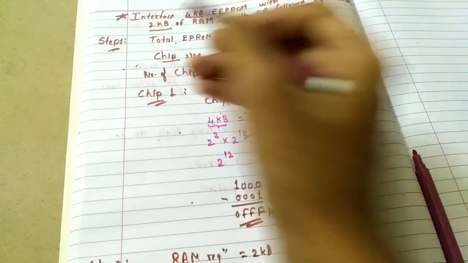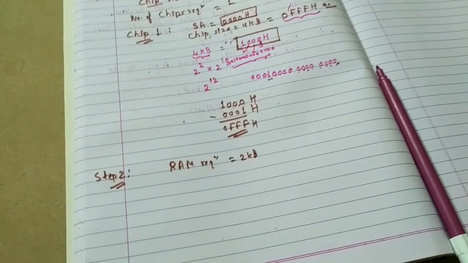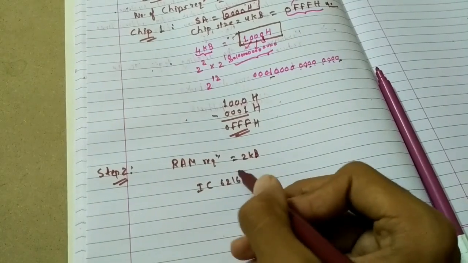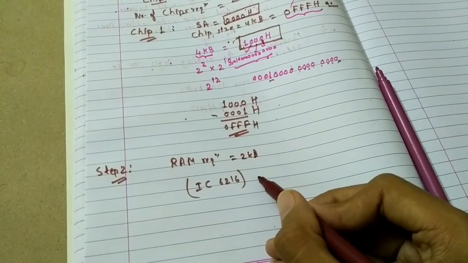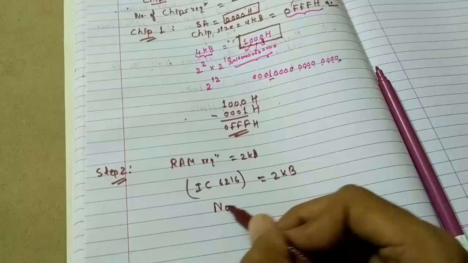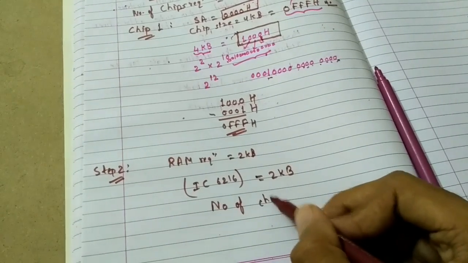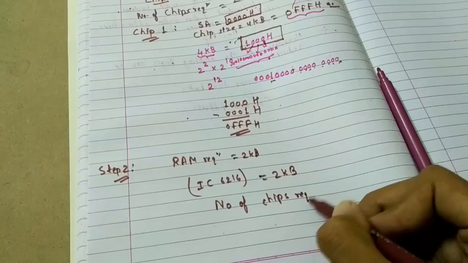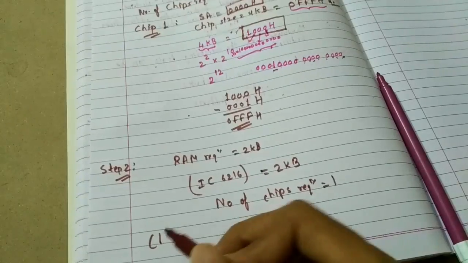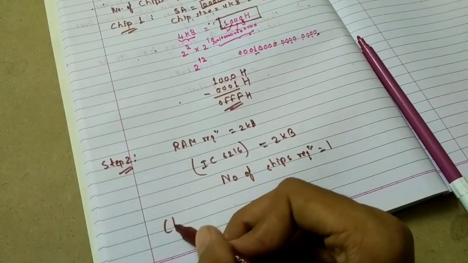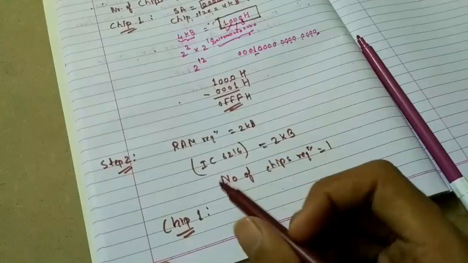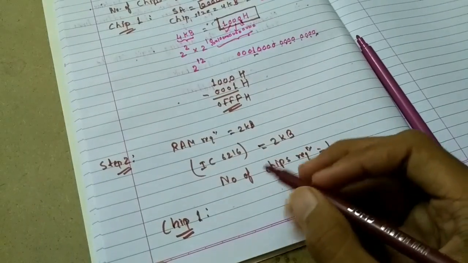We have IC 6216 available in the market of 2 KB size, so we will require only one chip. The number of chips required for the RAM is 1 only. Let's say this is chip 1 of RAM; the earlier one was of EEPROM.